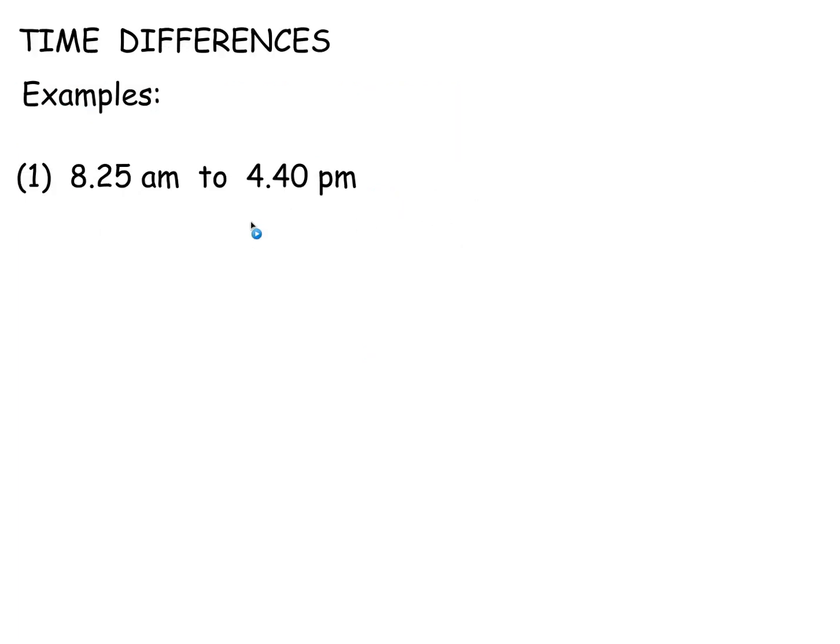Time differences will be quite common. So if you're going from 8:25 AM to 4:40 PM, I suggest you put it into 24-hour clock. And it's a bit easier then to get hours and minutes, because you simply say 25 minutes off the 40 minutes and 8 hours off the 16 hours. So 25 minutes to 40 minutes, that's a 15-minute difference, and 8 hours off the 16 hours is 8 hours. That's a straightforward one.